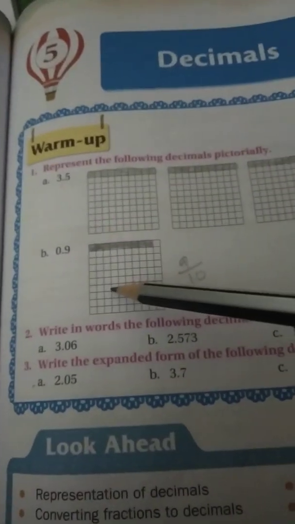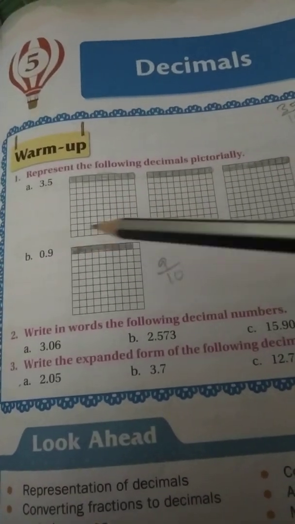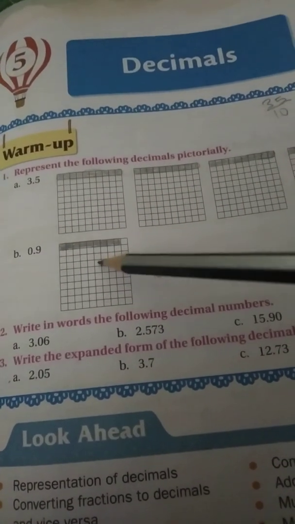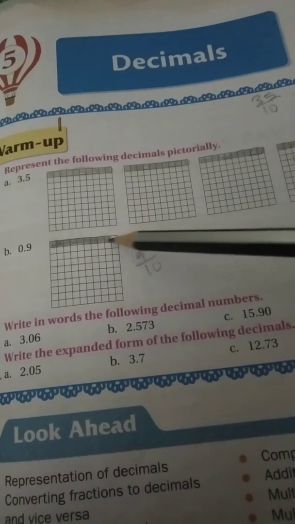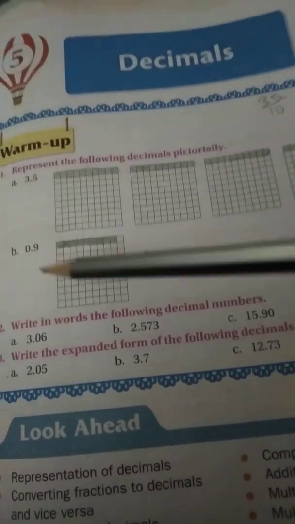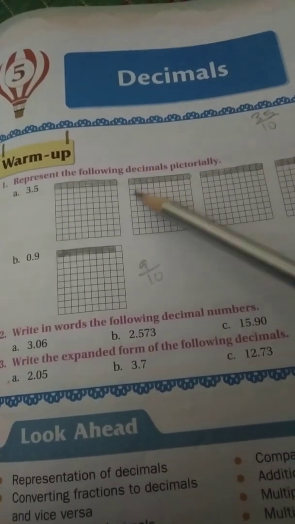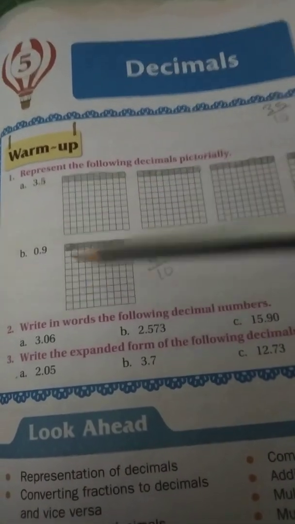Coming to 0.9, the fraction form is 9 by 10. So among 10 parts, we will shade only 9 parts. Okay, this is about representing the following decimals pictorially.